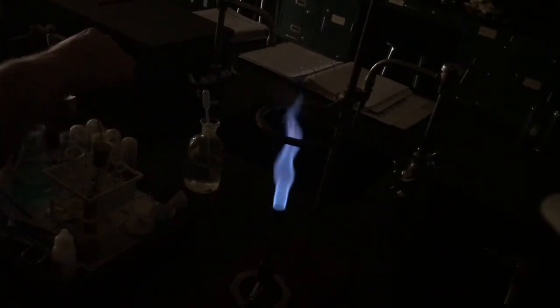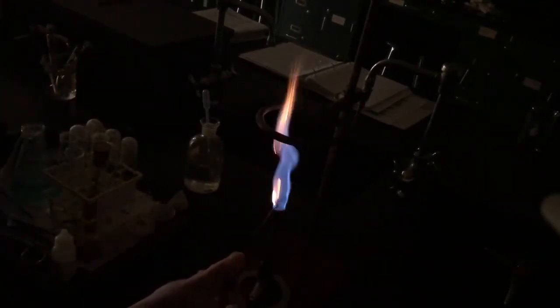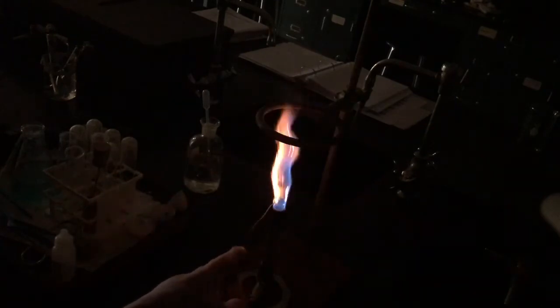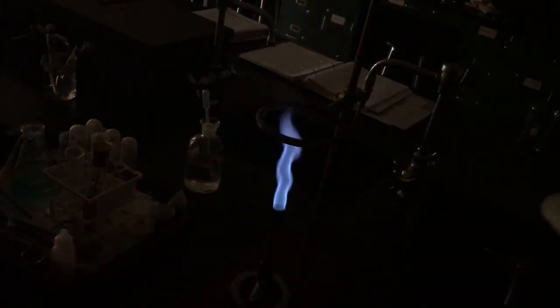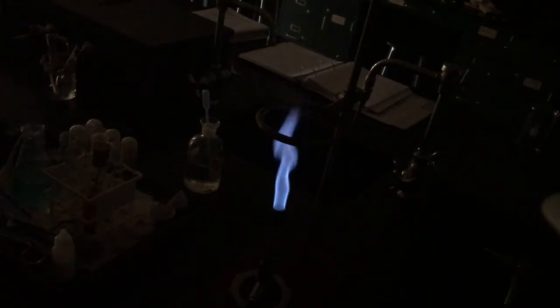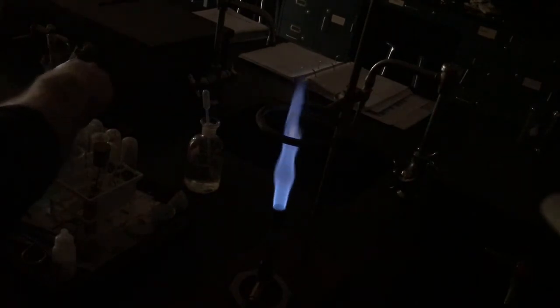So what we're going to be doing is looking at different colors of flames. Okay, yeah, there we go. That's a good one. So we clean it like that. The first one we're going to look at is sodium. Okay, so sodium should burn like this.